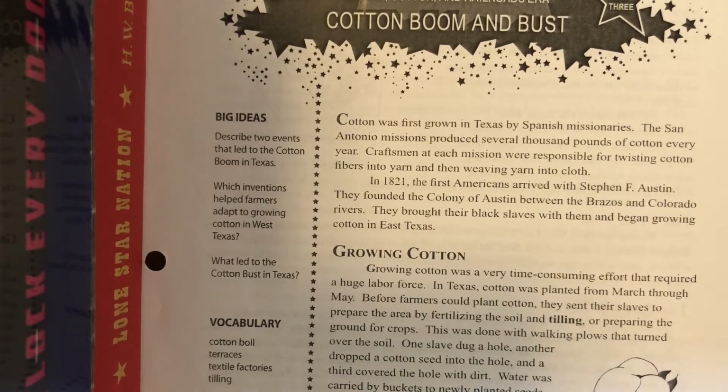Our objective for this lesson, K, or what we should be able to do and to know, will be to describe the cotton industry's boom and bust cycles. So when we get done with this, hopefully we will be experts at that.